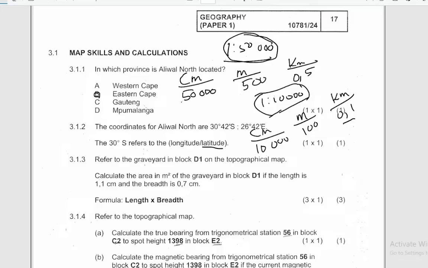If the question is saying into meters, from the orthophoto map, it's 3 centimeters. The question wants you to convert that into meters. Multiply by 100. You get your 300 meters directly. So these are the common conversions that you should write aside, so that when you are doing your calculations, you know directly which one to pick and use in any given scenario.